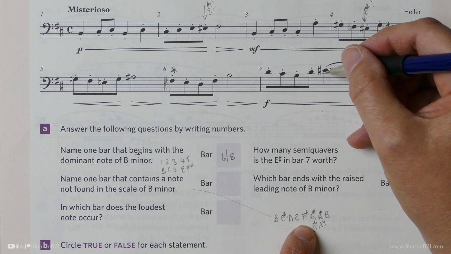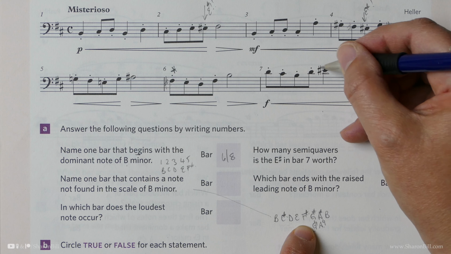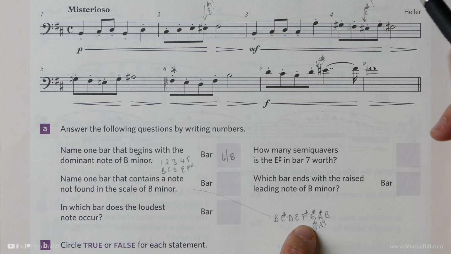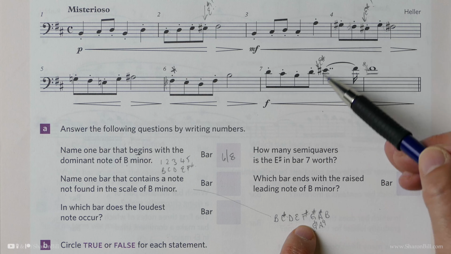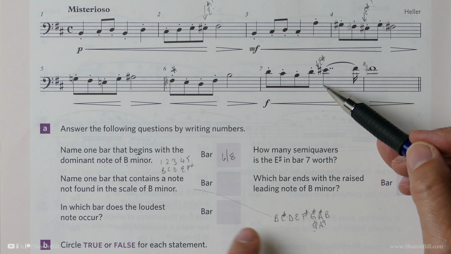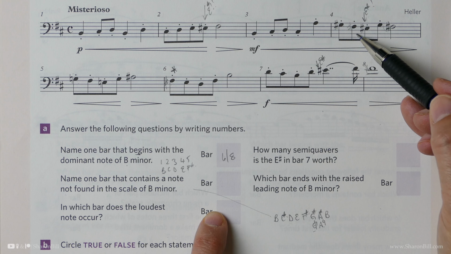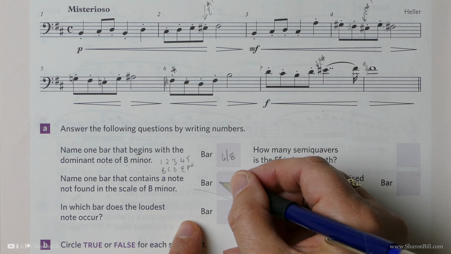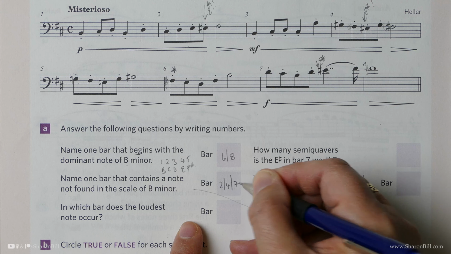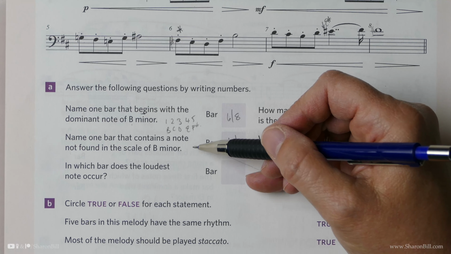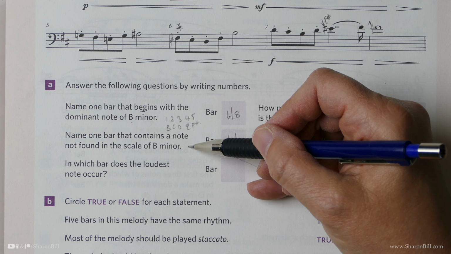Now here, this note is a C, D, E sharp again, and so that's not part of B minor. So we have 1, 2, 3 options here. We could say either bar 2, bar 4, or bar 7, which indicate a note that's not in that scale system.